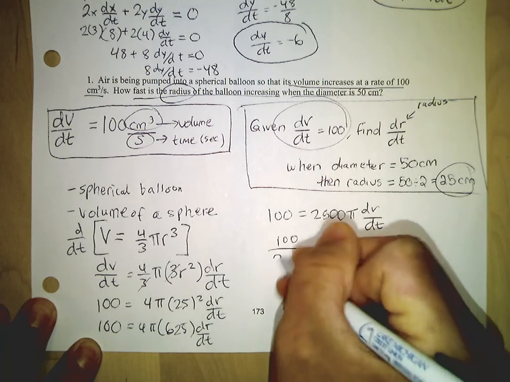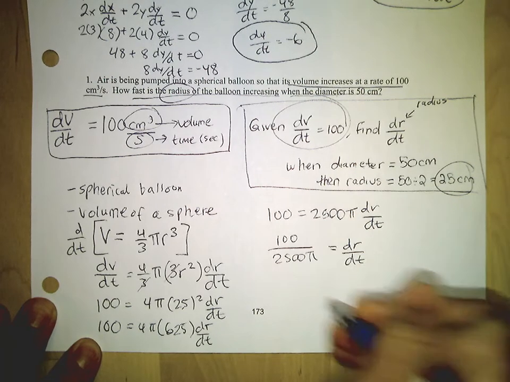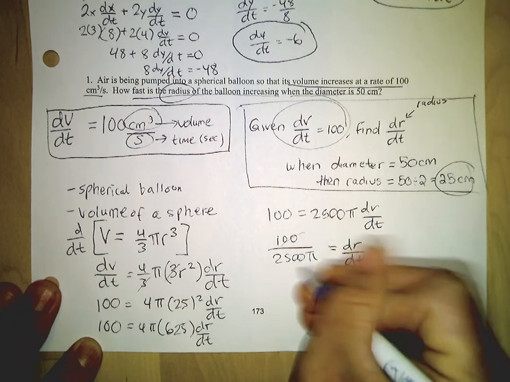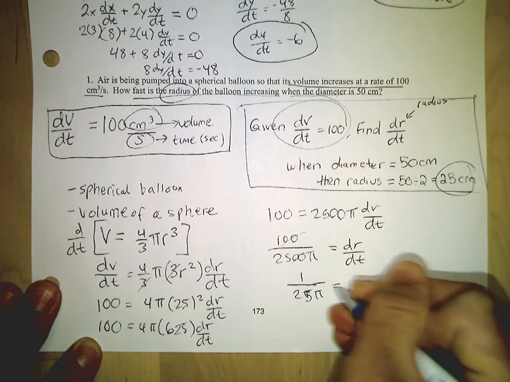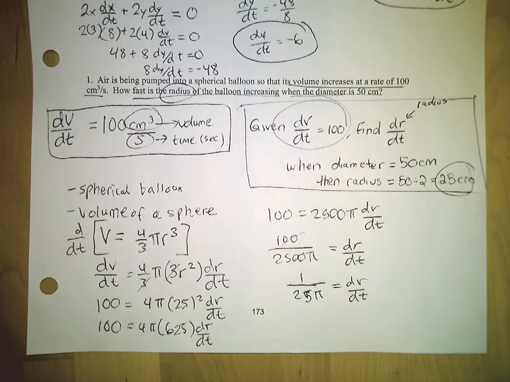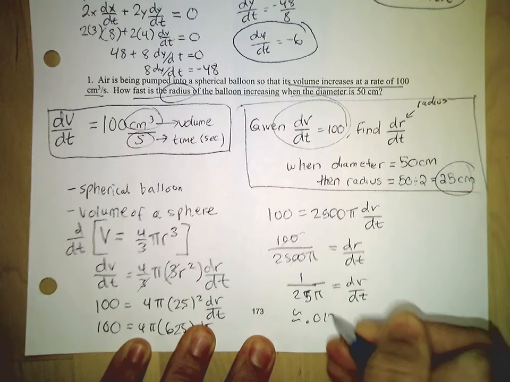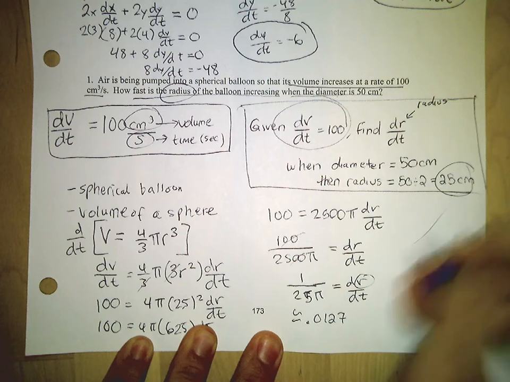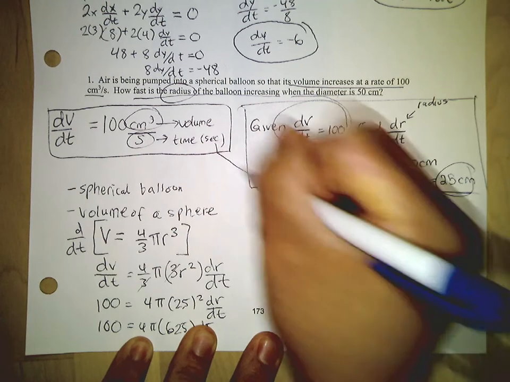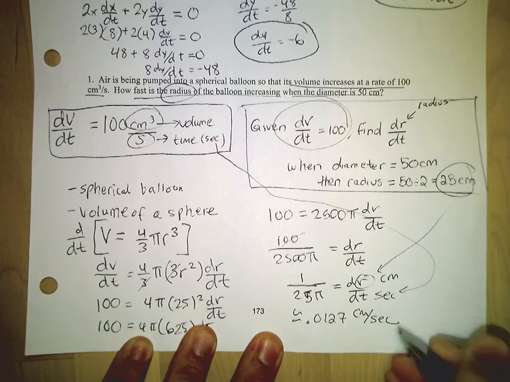So 100 over 2500π is equal to dr/dt. Or if I divide out by 100, 1 over 25π is dr/dt. And if I want to use a decimal approximation, I can, and that would be about 0.0127. If I want to know the units, the radius was in units of centimeters, and the time was in units of seconds. So this will be centimeters per second.